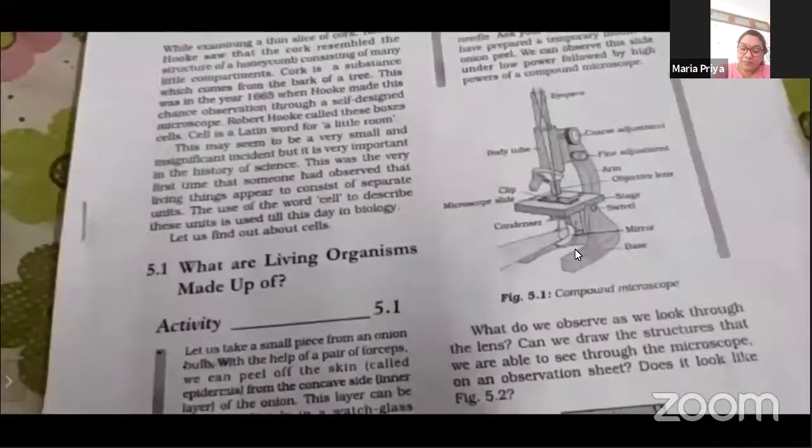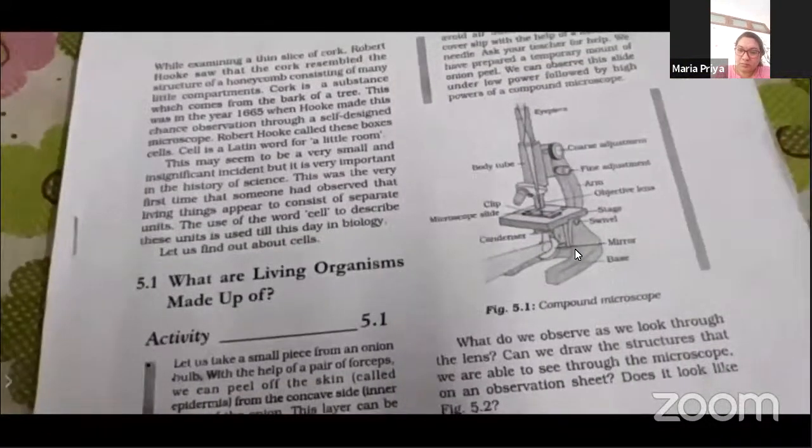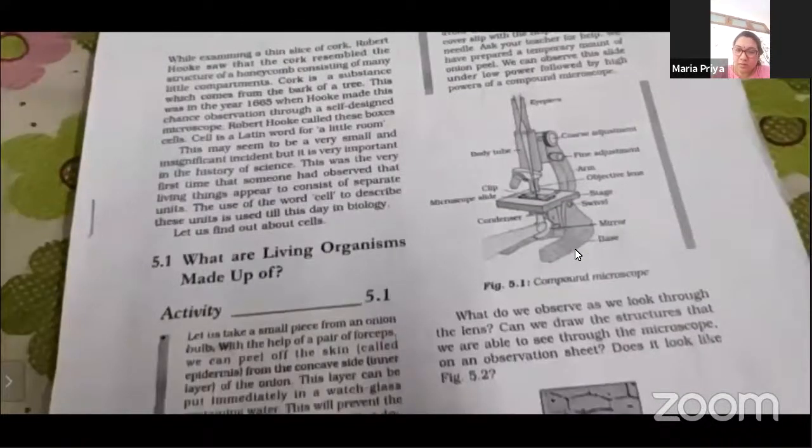You remember which image we have chosen? We had chosen figure 5.2. I'm coming down, that's 5.2.